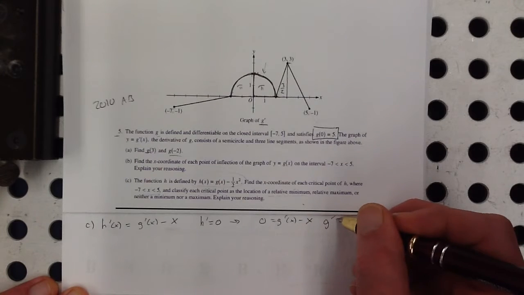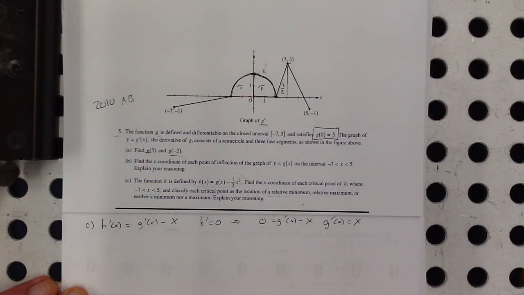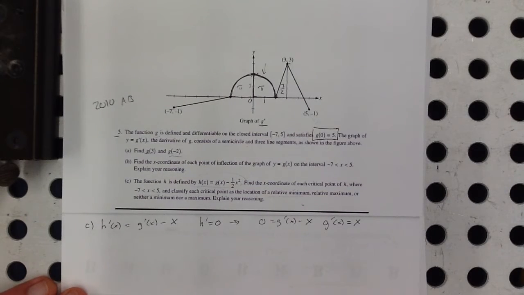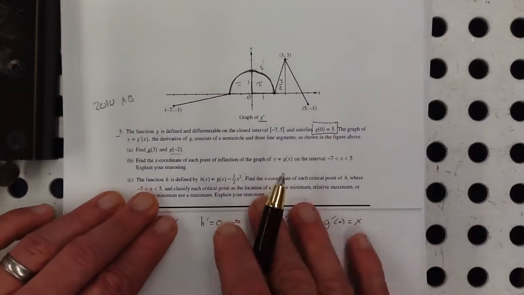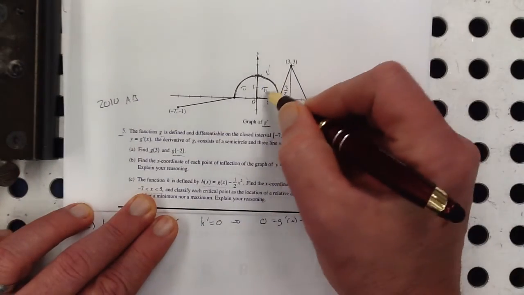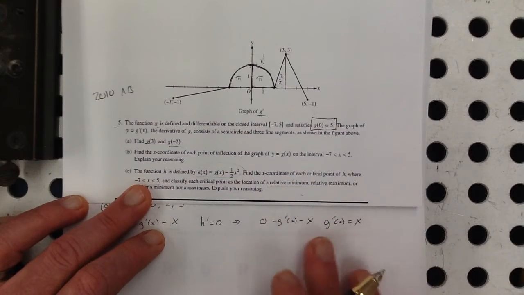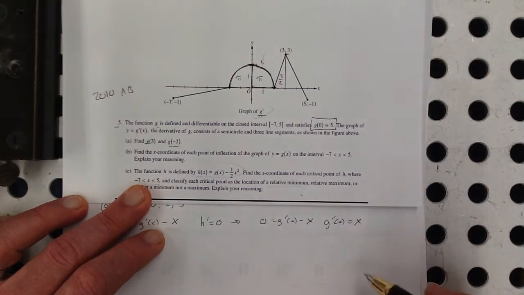That's going to happen when g prime of x is equal to x. There's different ways to think about this, like where is g prime of x equal to x.